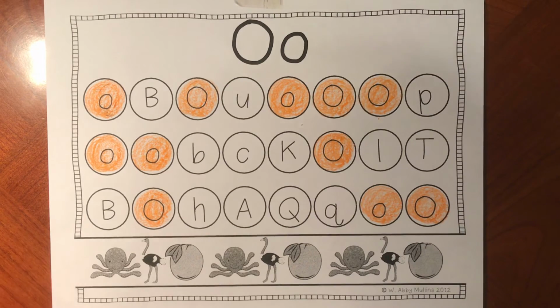Now down at the bottom, all of these pictures start with the ah sound for the letter O. Ah, octopus. Ah, ostrich. Ah, orange.